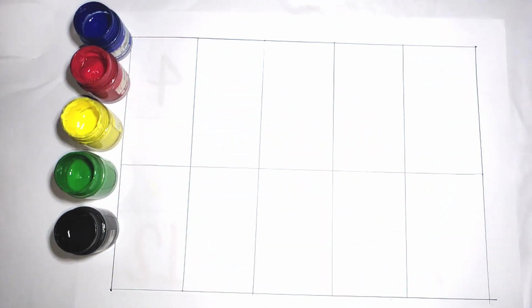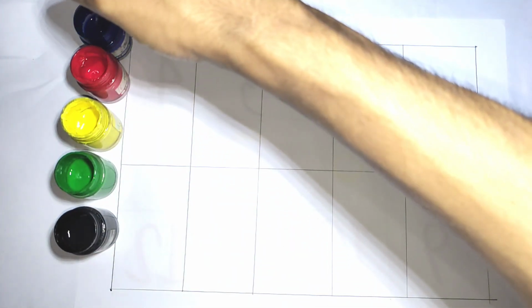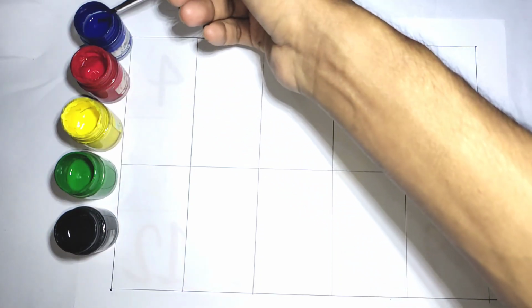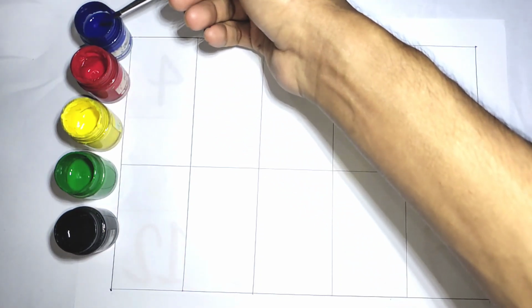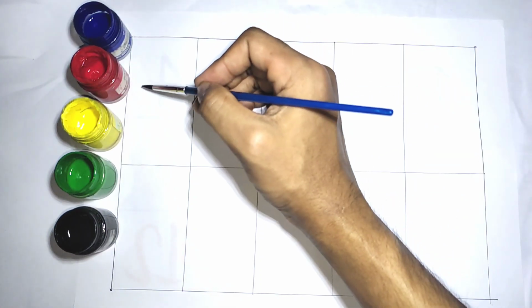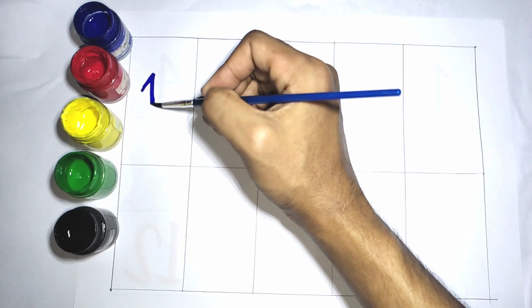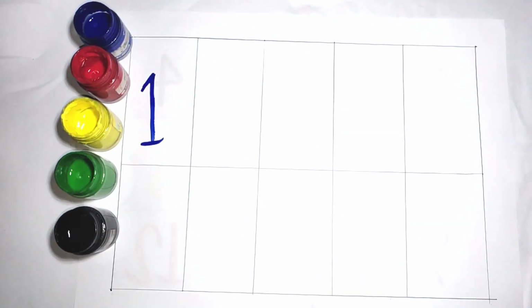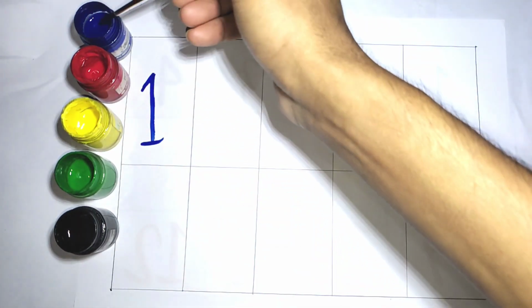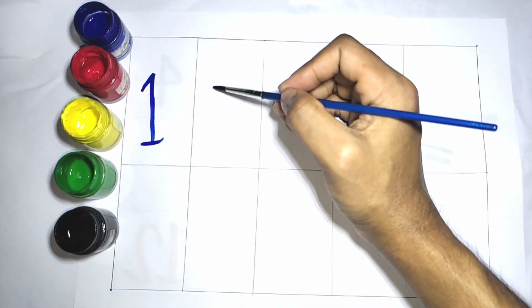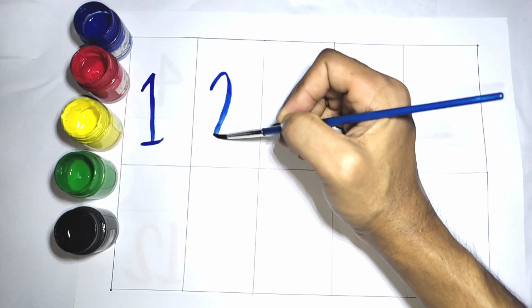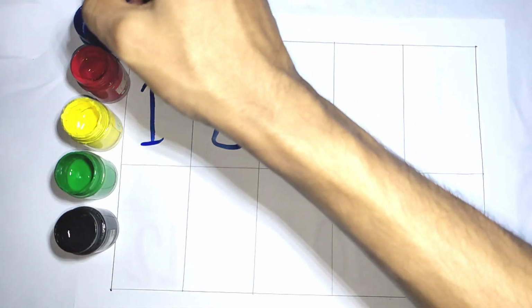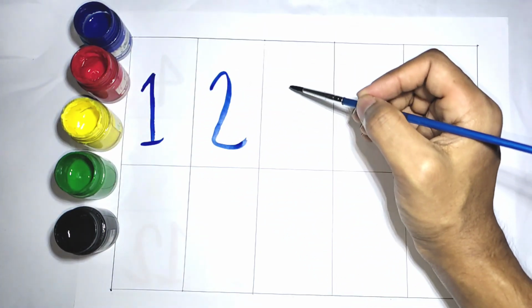Kids, today we draw numbers. First we use blue color and draw the number of 1. Now we draw the number of 1. We again use blue color and now we draw 2. TWO 2. The next one is 3.